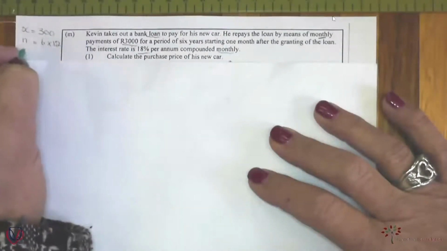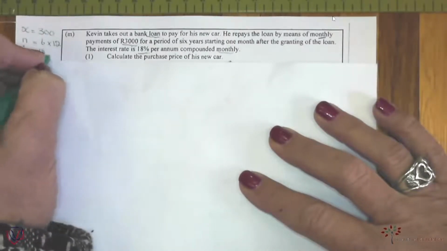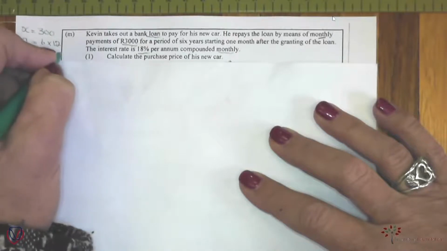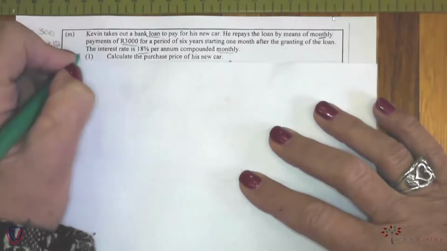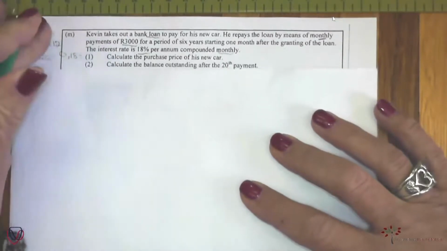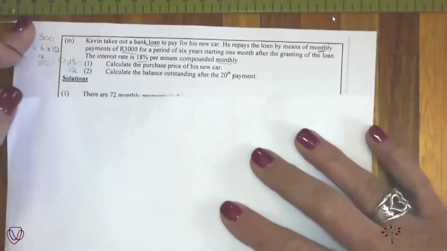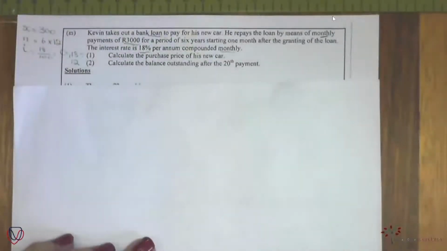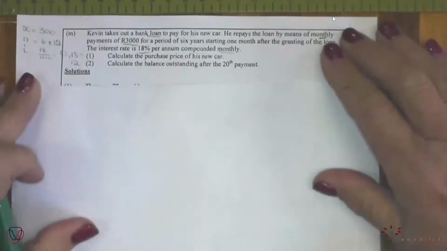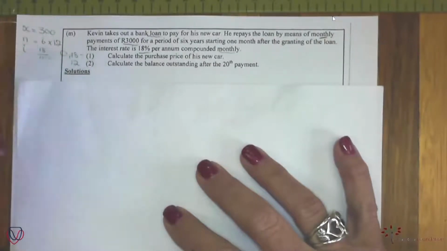Then you say I. It is 18%, so again, people, it's 18 over 100, and that gives you 0.18, and then that divided by 12. Sorry, you'll have to calculate that. Okay, it's the I divided by 12.